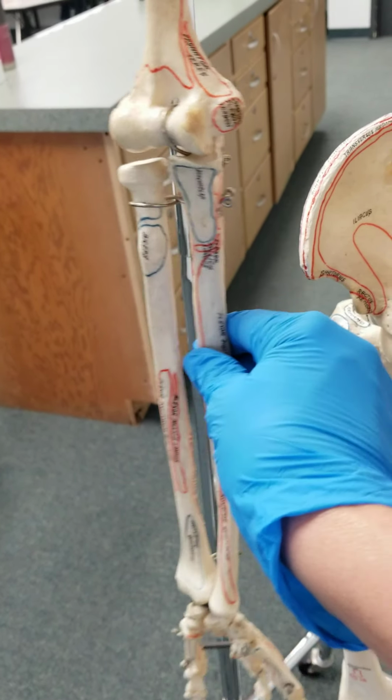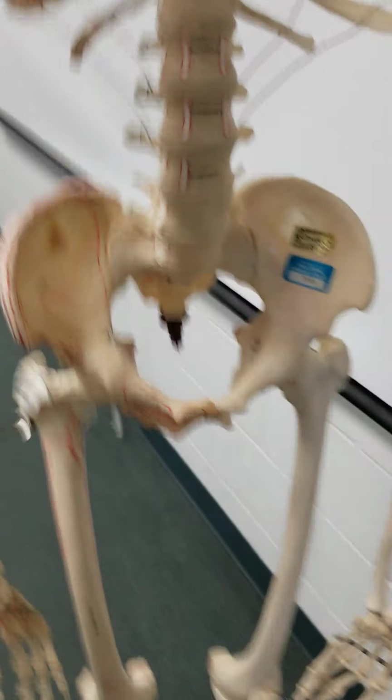The ulnar bone. Let's see if I can see it better on this side.